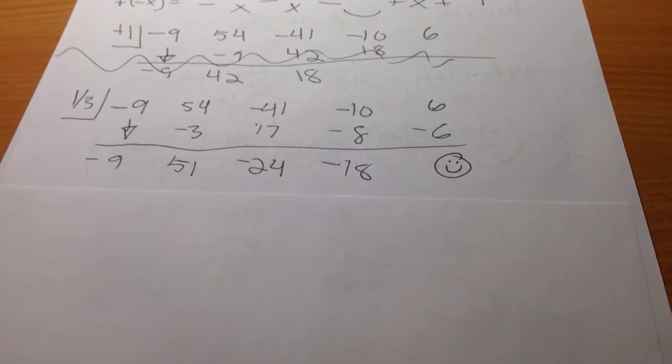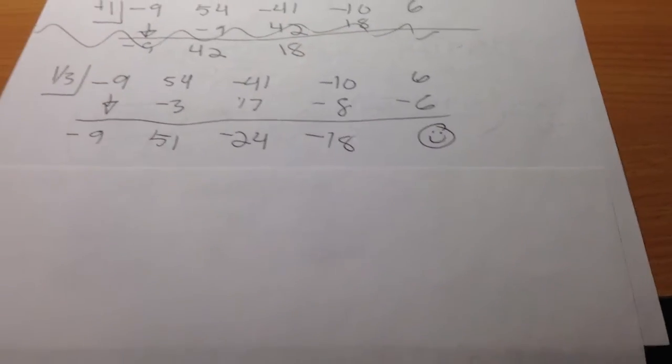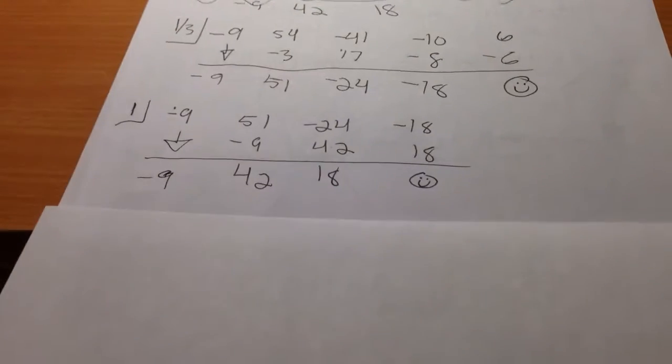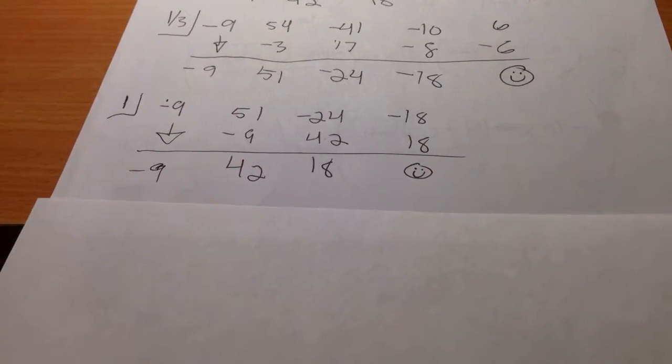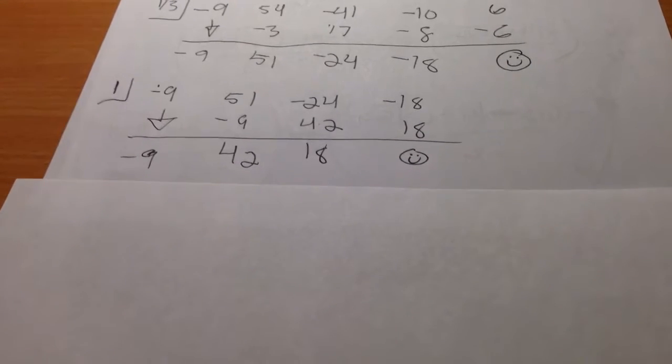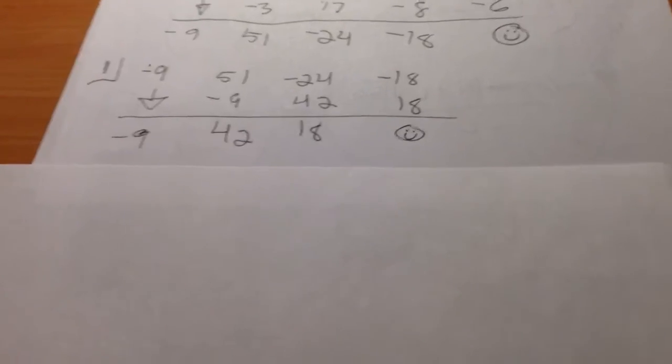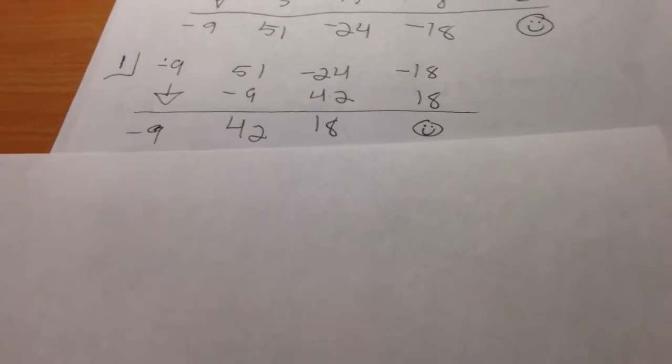The very last number I got was 0, and that helps. And then I used +1 to help simplify that even more. I got -9, 42, 18, and another 0, which also helps.